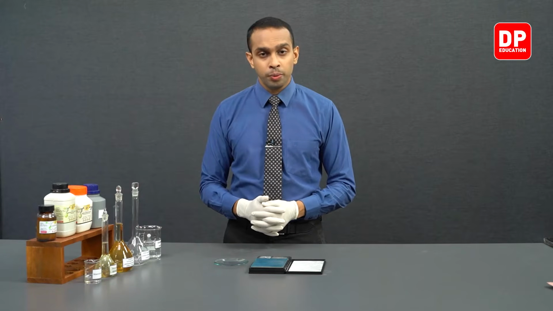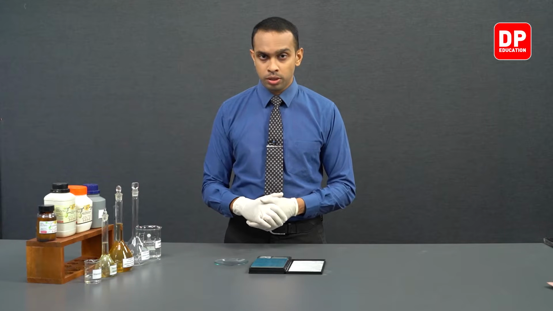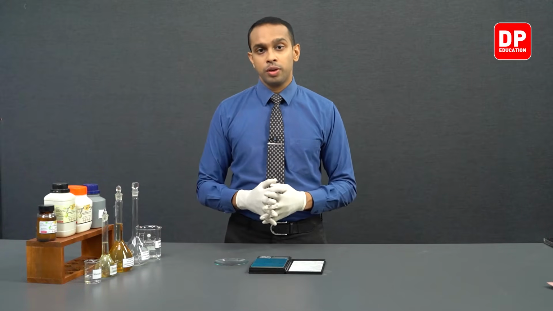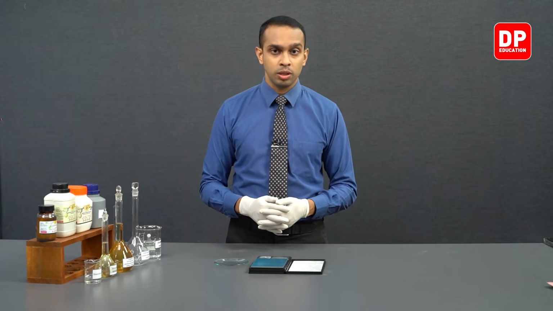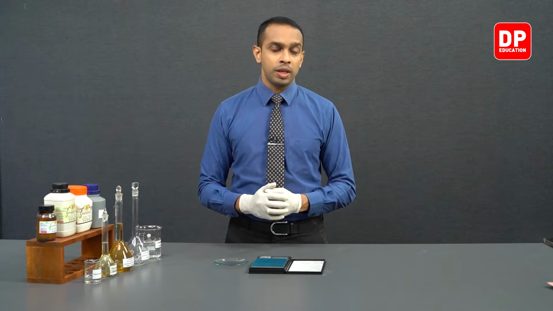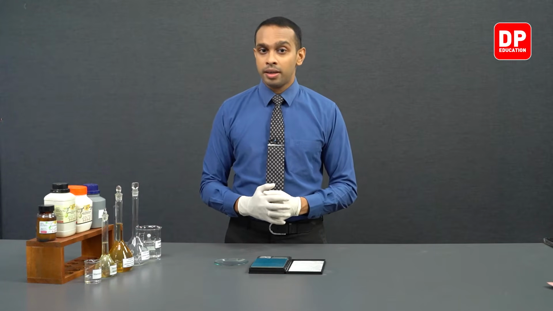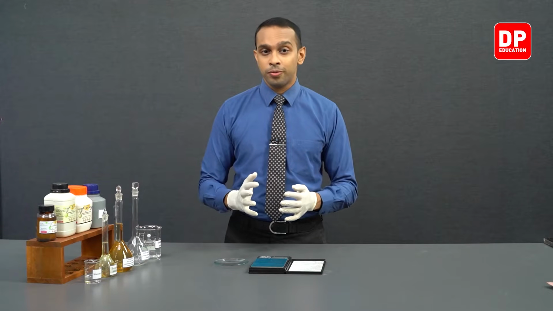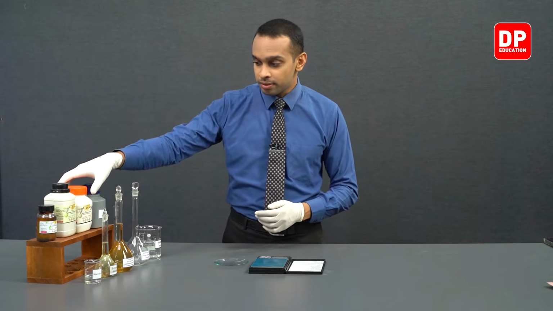Now we move on to preparing another solution, which is sodium thiosulfate solution. The concentration of the solution we are going to prepare is 0.06 moles per decimeter cubed. So for this experiment, we need a sodium thiosulfate solution of 0.06 moles per decimeter cubed, and the molar mass of sodium thiosulfate pentahydrate, which we have over here.